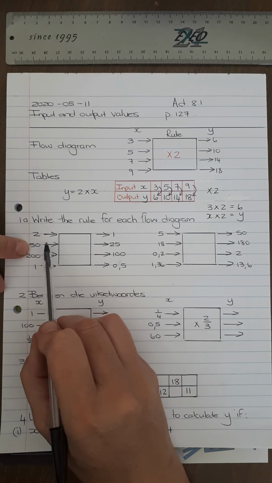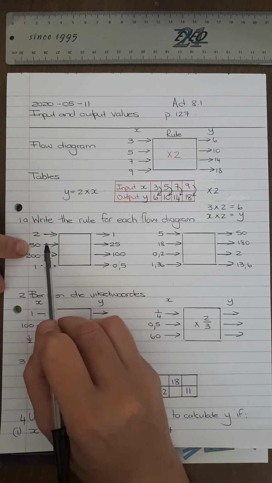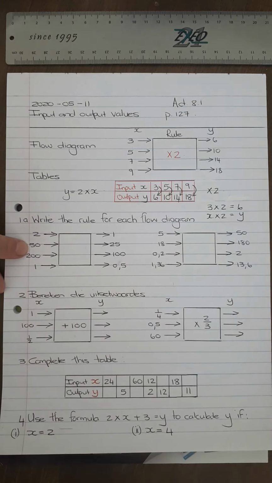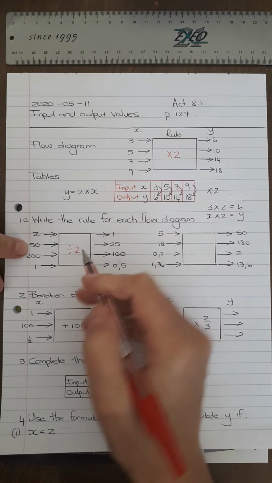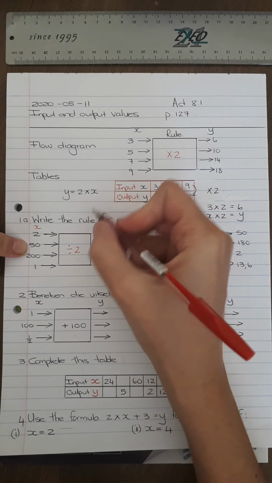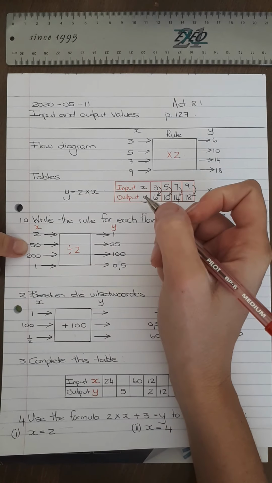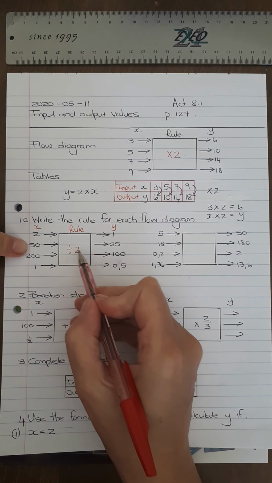Well, I had to subtract or divide, but I can see immediately this is a division, so the rule in this instance is divided by 2. This one's my x value, that one is my y value.